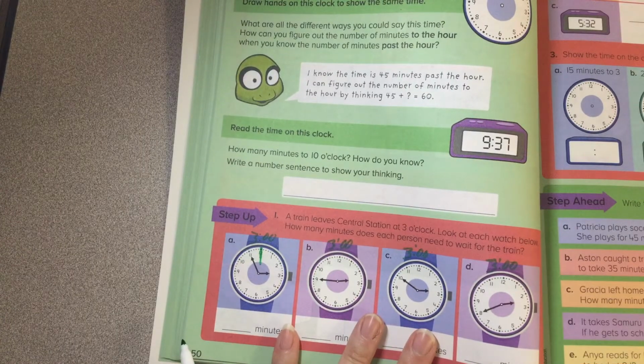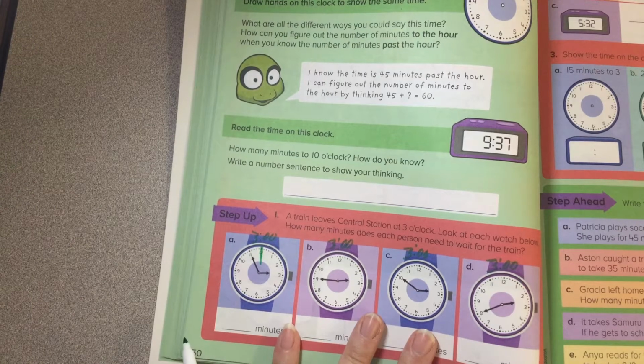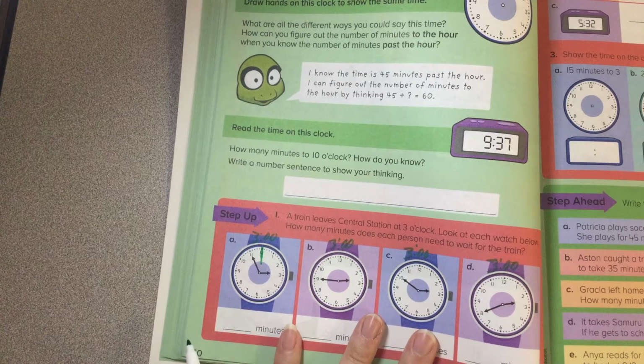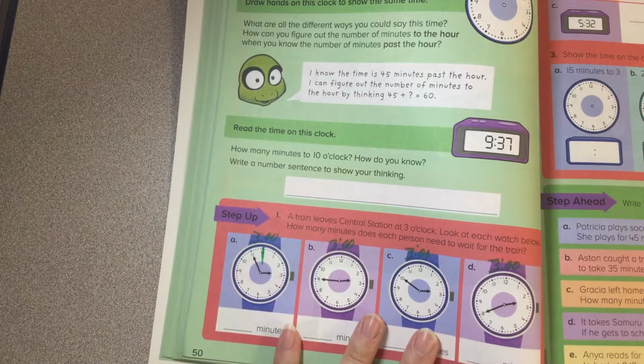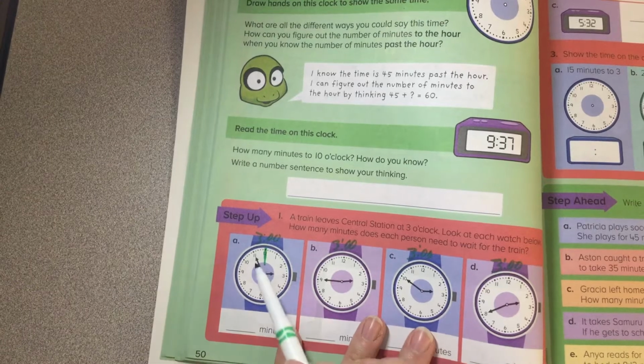Anybody? Step up 1A. Janaya? The hour is on 2. And it's on 2. So in order to get to 3, it would be 20. Nope. Right here.